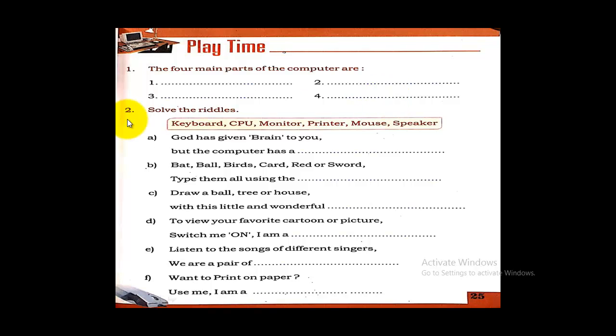Okay. Now solve the riddles. Now God has given brain to you. But the computer has a brain too. CPU is known as the brain of the computer. The computer has a CPU.